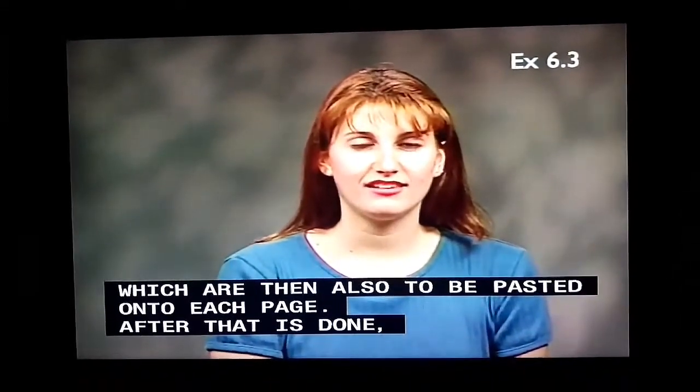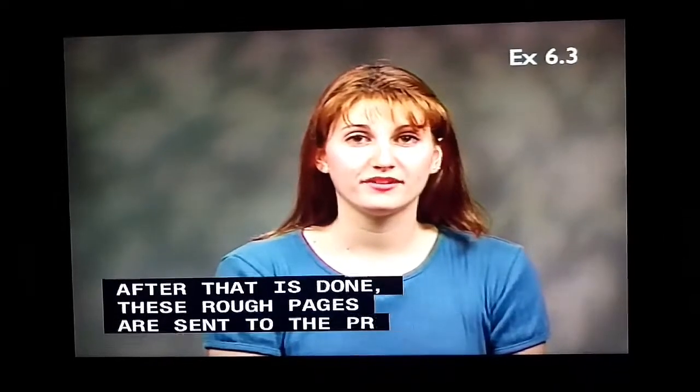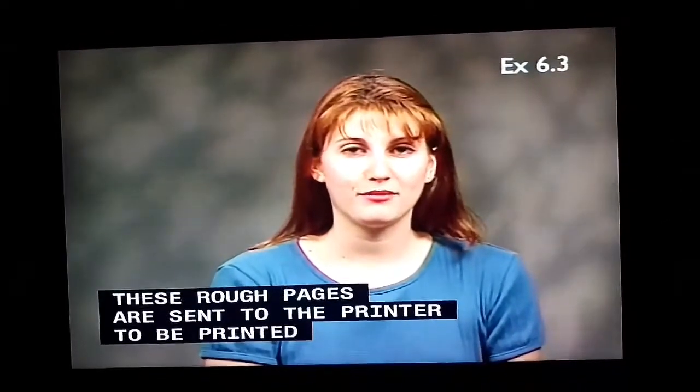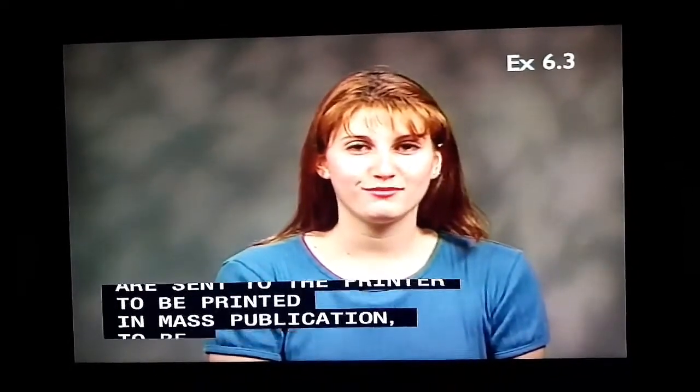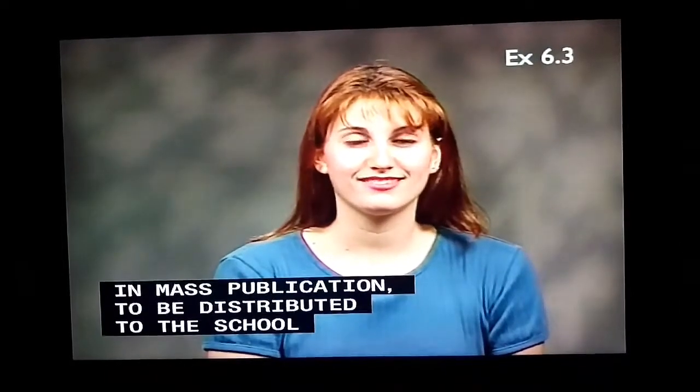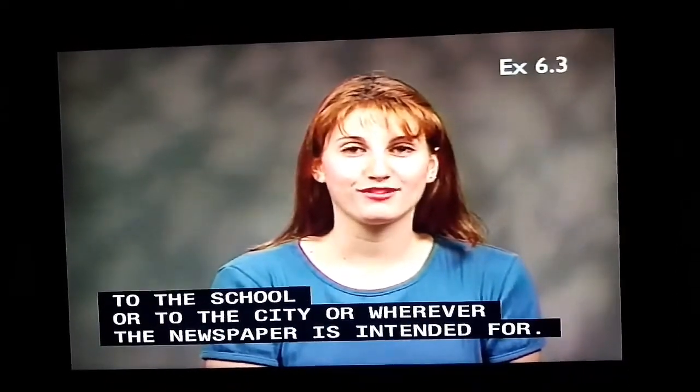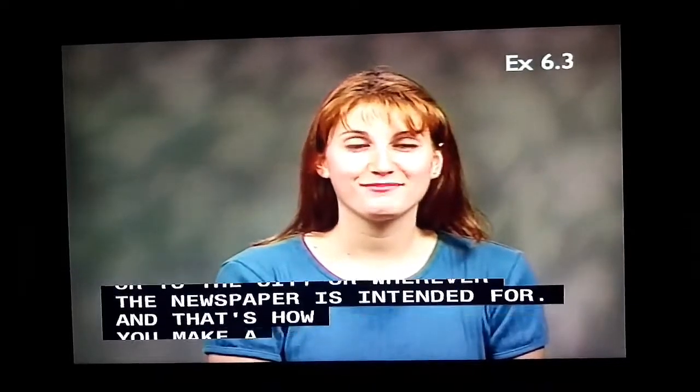After that is done, these rough pages are sent to the printer to be printed in mass publication to be distributed to the school or to the city or wherever the newspaper is intended for. And that's how you make a newspaper.